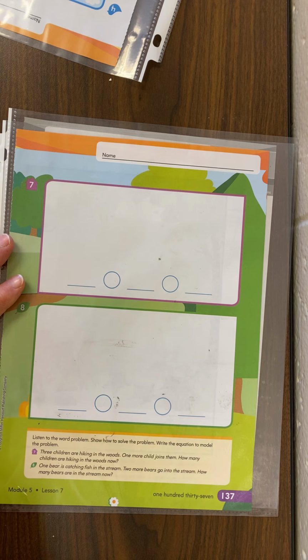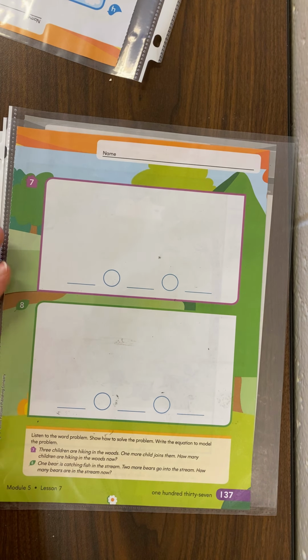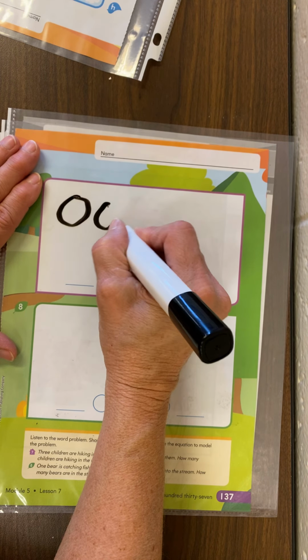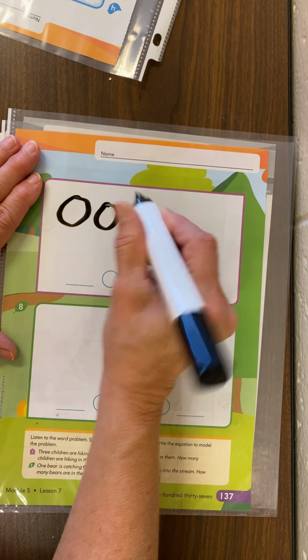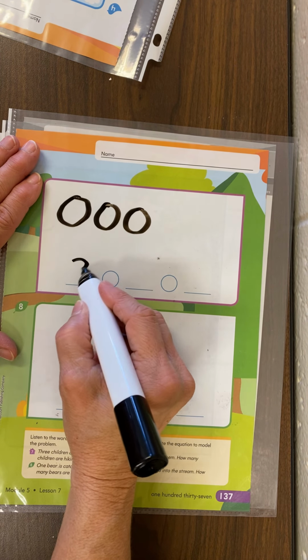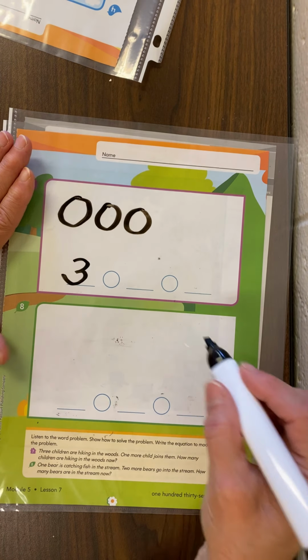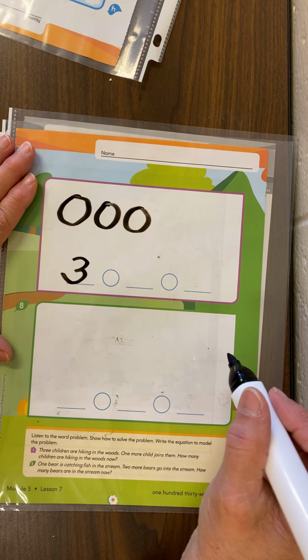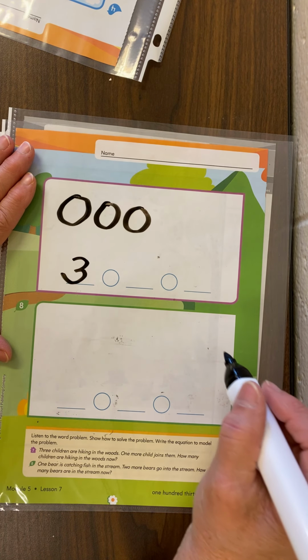Listen to this one. 3 children are hiking in the woods. So let's draw that. How many? 3 of them are hiking in the woods. Good. Next thing we do is write a 3. Listen to the rest of the story. 3 children are hiking in the woods. 1 more child joins them.